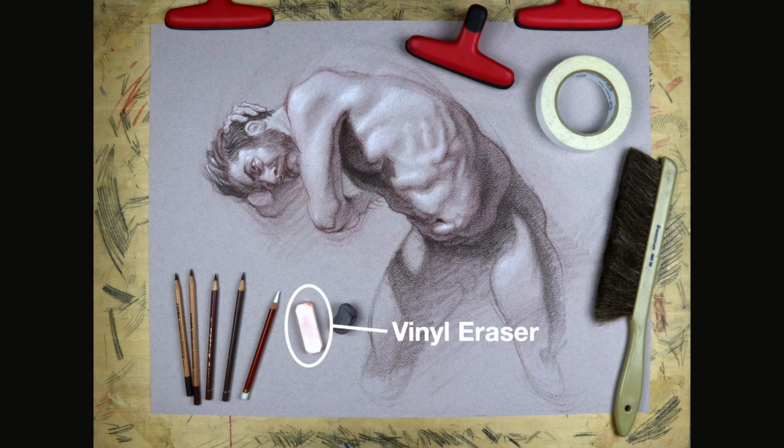Vinyl erasers, on the other hand, are a harder eraser that can scrub a piece of paper clean, lifting nearly all of the pigment. Because they work so differently, it's important to have both of them, and again, you'll see me demonstrate how to use both of these erasers in the course.